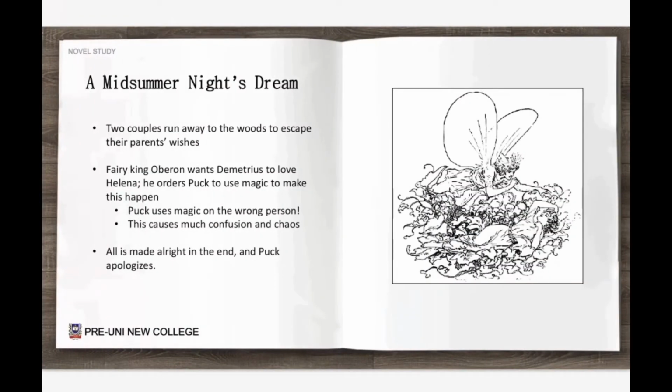A Midsummer Night's Dream. Helena loves Demetrius, who loves Hermia, who is in love with Lysander. Unwilling to obey her father, Hermia and Lysander run away to the woods and are followed by Demetrius and Helena. In the woods, Fairy King Oberon decides Demetrius should love Helena and orders the fairy Puck to use magic to make this happen. However, Puck uses magic on the wrong person, causing much confusion and chaos. However, all is made right in the end, and Puck apologizes for his mistakes.